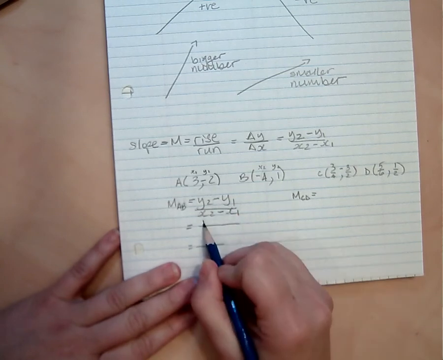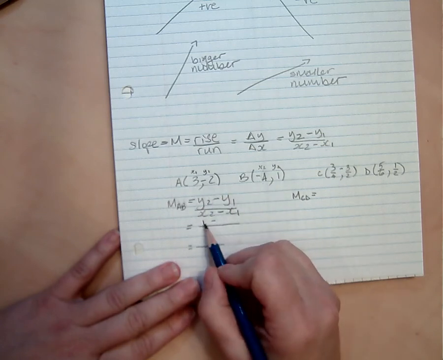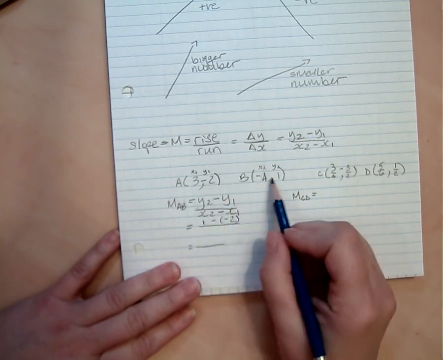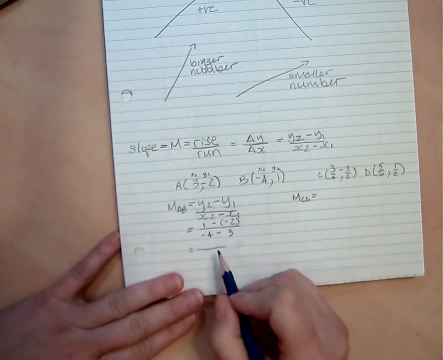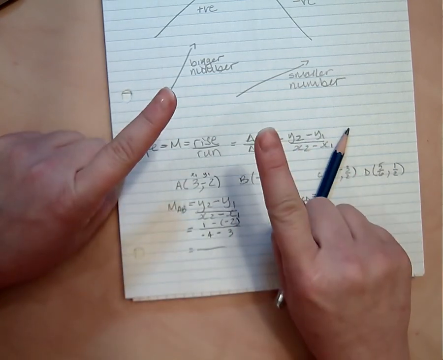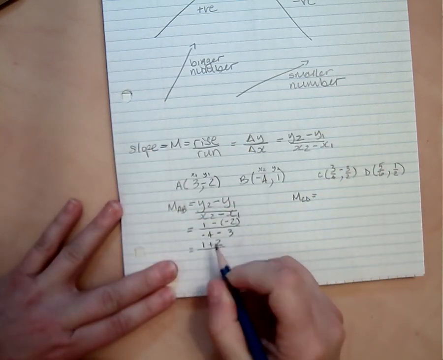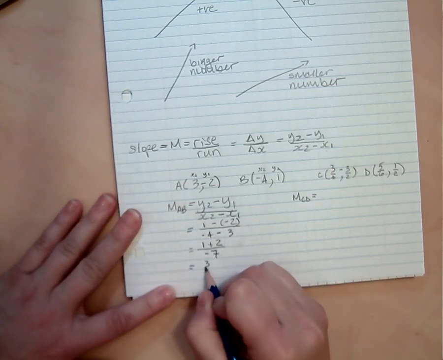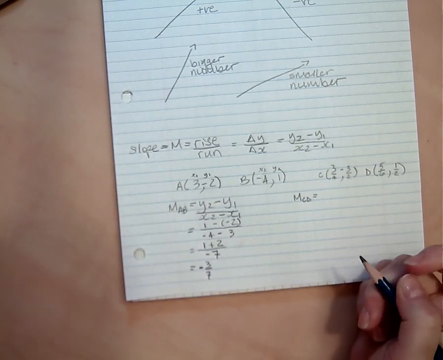So now we're just simply going to plug it into the formula. y2, which is 1, minus y1, so minus 2, over x2 minus x1. Now let's simplify this. This is 1 minus minus 2, and we know two minuses always make a plus, always. So we have, this is 1 plus 2, and this is minus 4 minus 3 is minus 7, and then that's 3 over 7, and the negative goes in front or in the numerator, as we've talked about before.